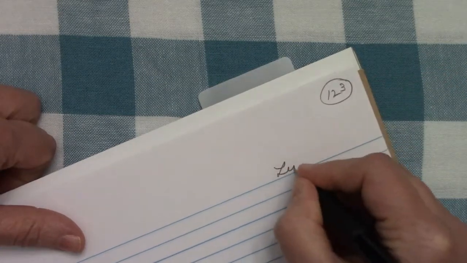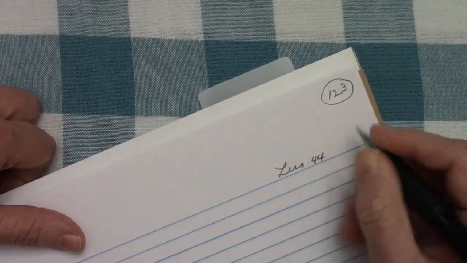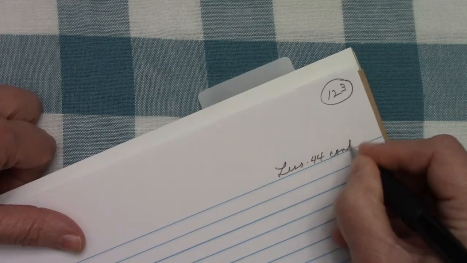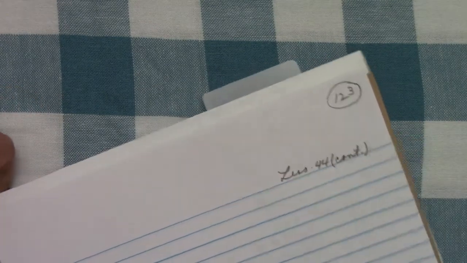And this is lesson 44 continued. Okay, and we've got one more little piece to the lesson and then we'll be actually quite done.